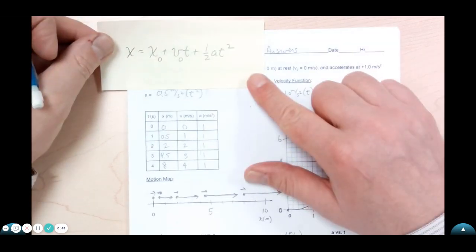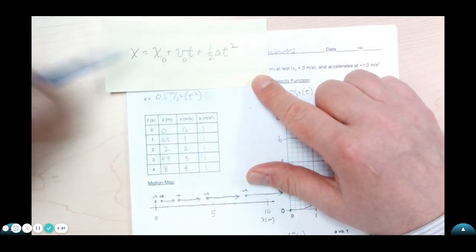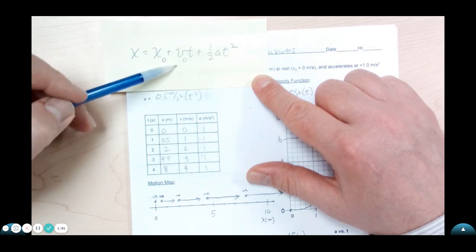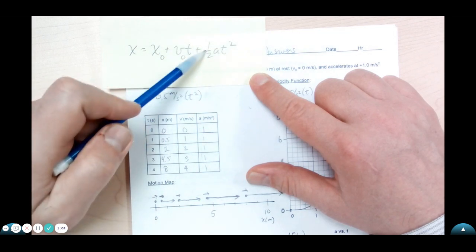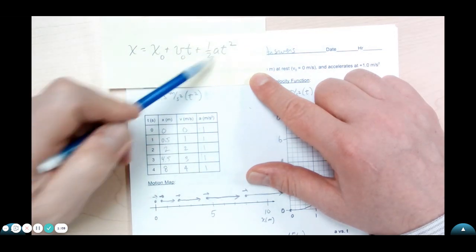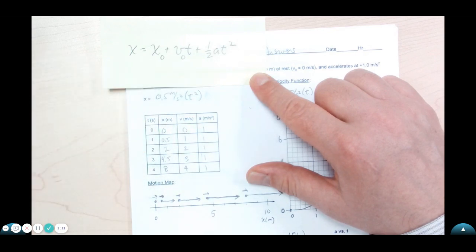So the first term cancels, the second term cancels. Since there's no initial velocity, you're only left with this third term. Half of the acceleration would be 0.5 meters per second squared times t squared. That's your position function.